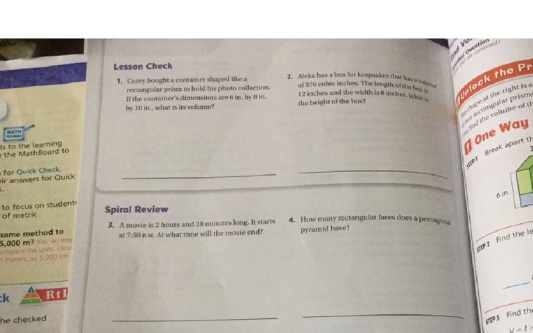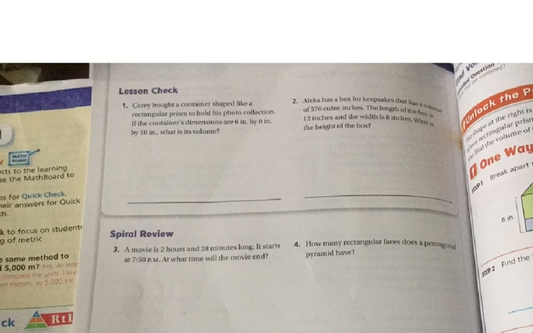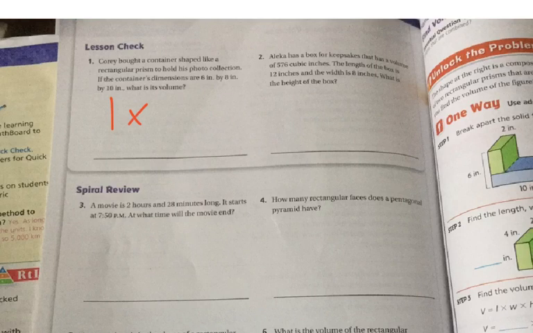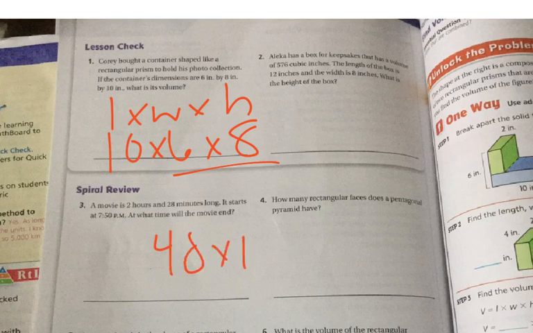Corey bought a container shaped like a rectangular prism to hold his photo collection. If the container's dimensions were 6 inches by 8 inches by 10 inches, what's his volume? So we have length times width times height. We have 10 by 6 by 8. I quickly know 6 times 8 is 48. Multiply by 10, you're going to get 480. Don't forget, it'd be inches cubed.